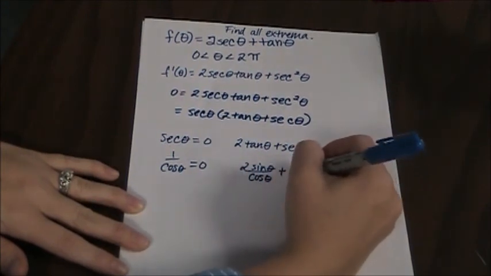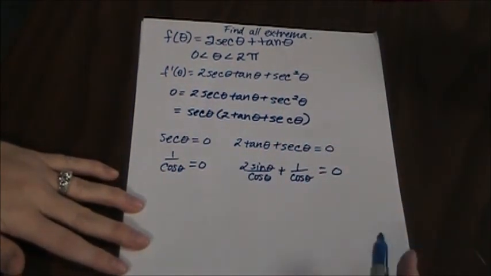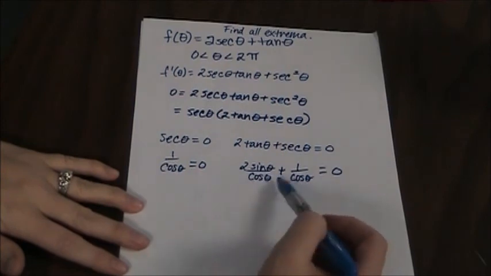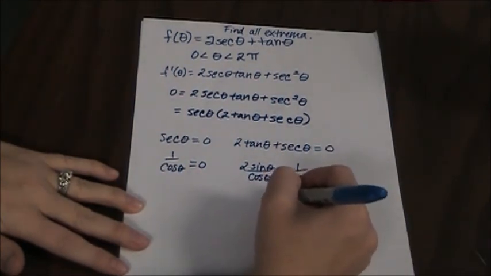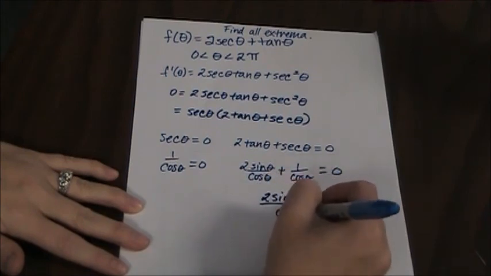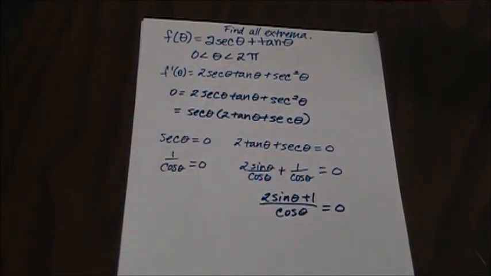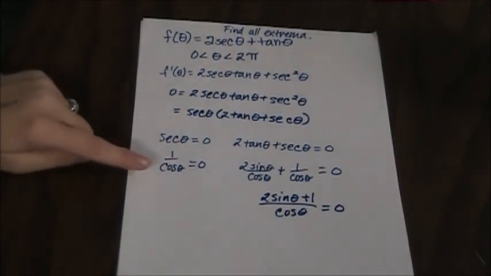And again, secant is just 1 over cosine. And that works out really well over here because I have a common denominator. So I can rewrite this as 2 sine of theta plus 1 over cosine of theta. And now I have 2 individual equations to solve.